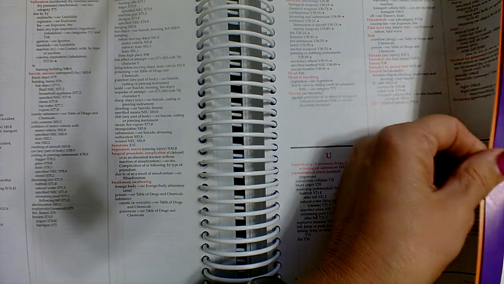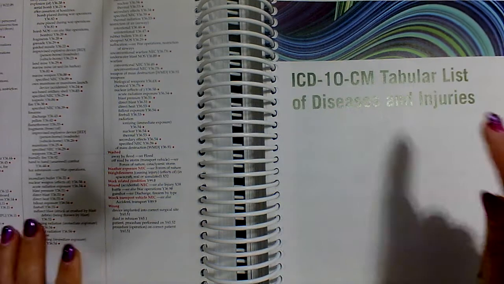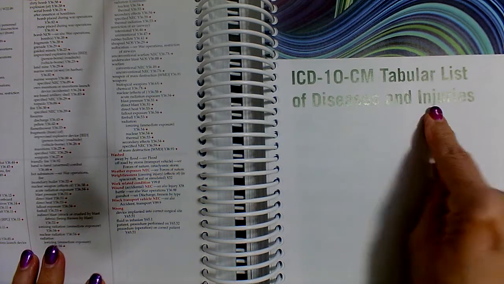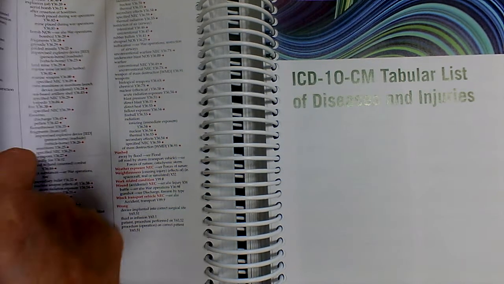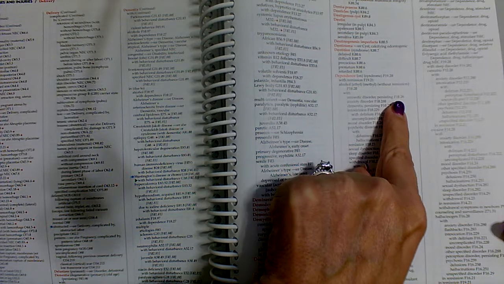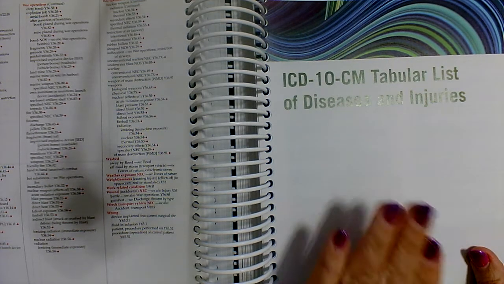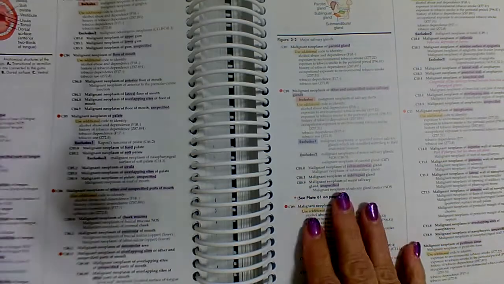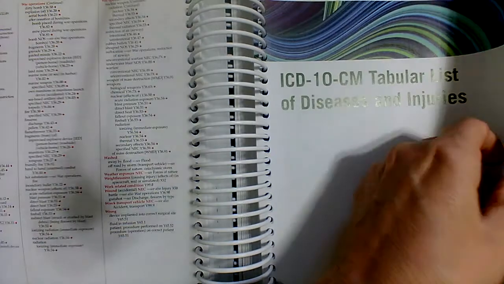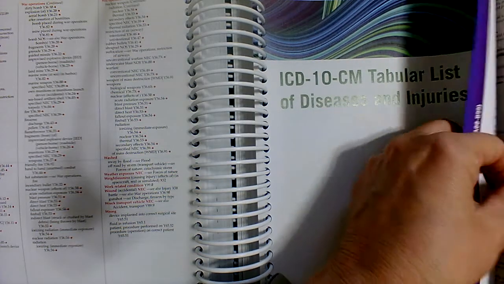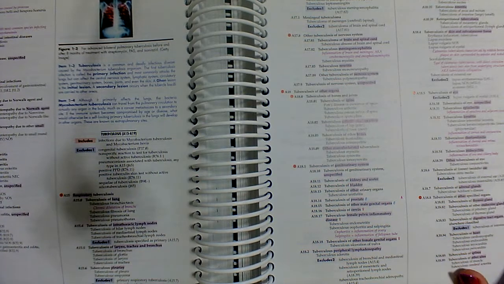And then you will find your tabular list of diseases and injuries. So you're going to start coding, remember, with your alpha index. You'll get a code, and then you'll flip back to your tabular list to further define and find more out about that code.